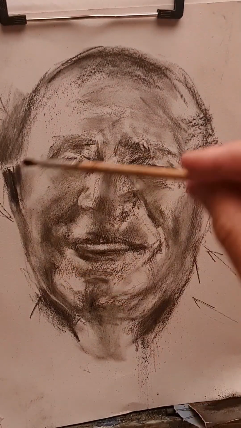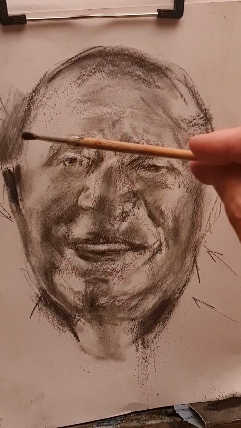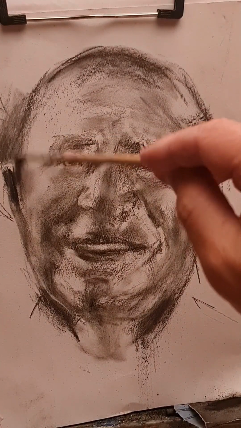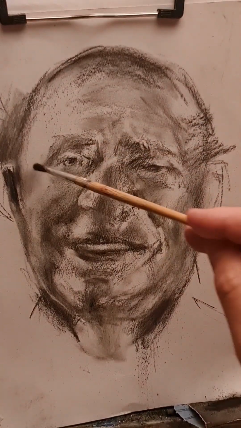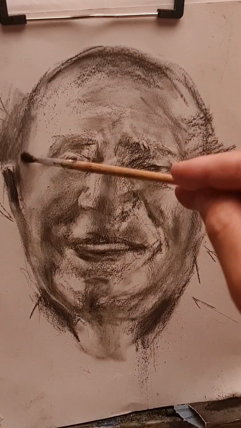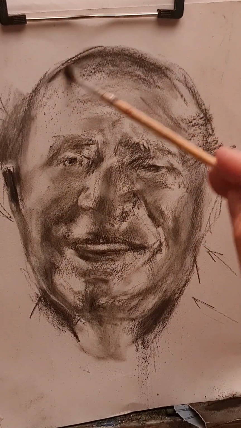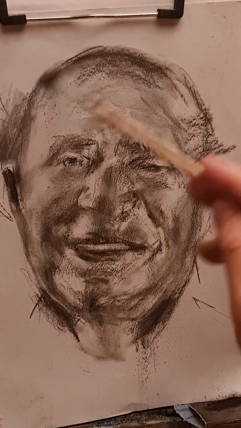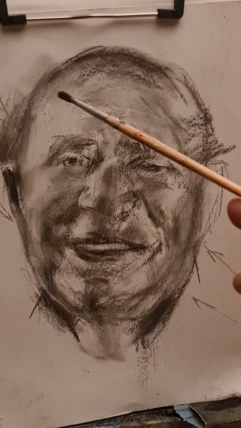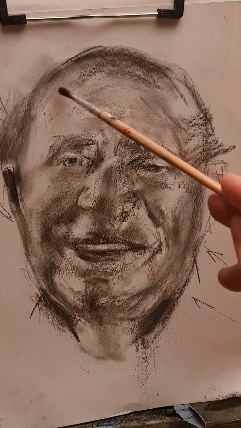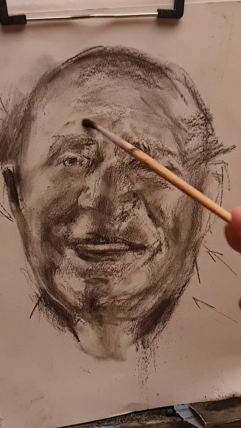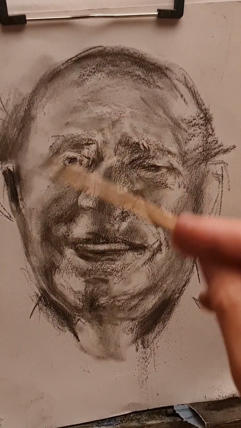And then you have some middle tones here. They're very, very soft, and I don't want to do them with charcoal, so I'm using the brush. Get a little bit of background middle tone and push it on the top of the forehead here. Again, middle tone.